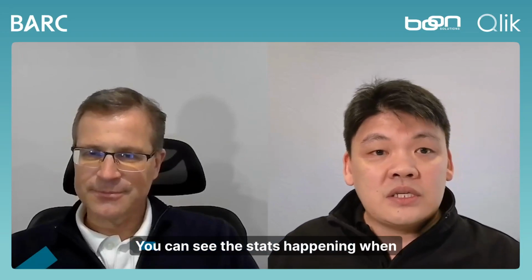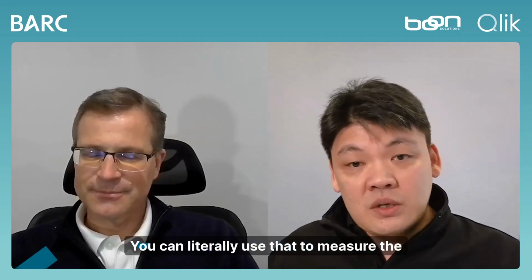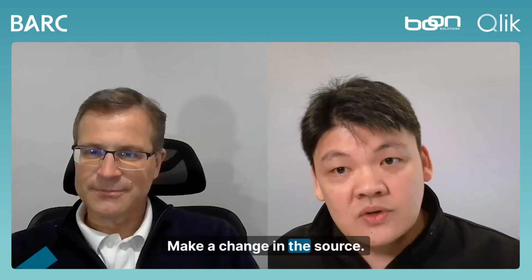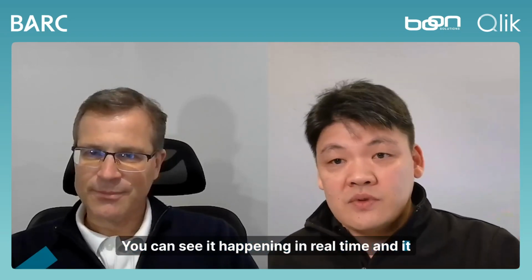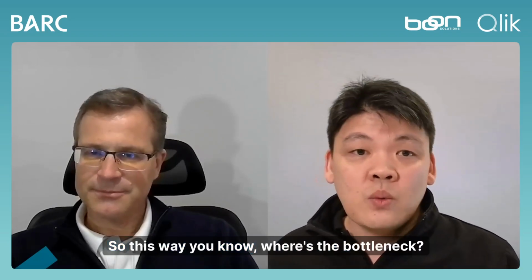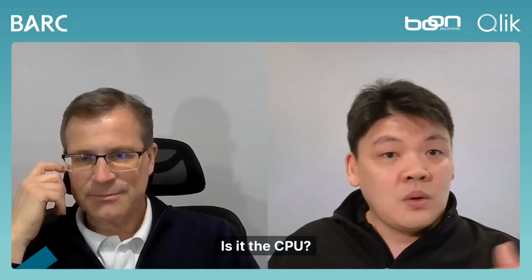And you can see it in action. You can see the stats happening when something changes. You can literally use that to measure the performance. You make a change in the source, you can see it happening in real time, and it gives you the stats as well. So this way you know where the bottleneck is. Is it the network? Is it the storage? Is it the CPU? Whatever it is.